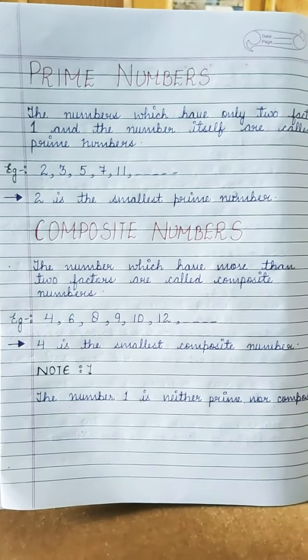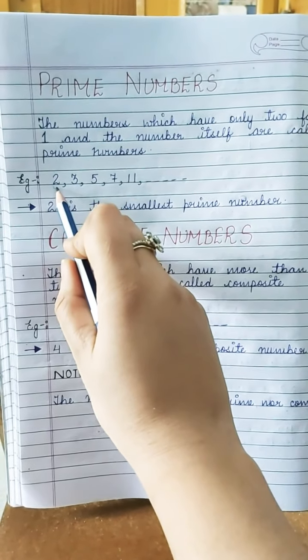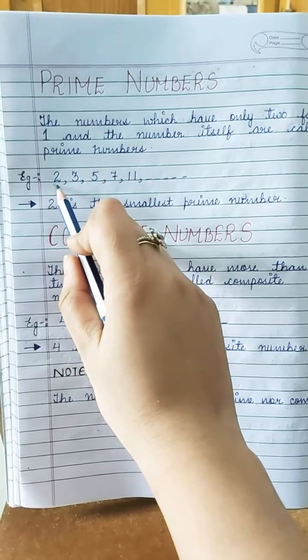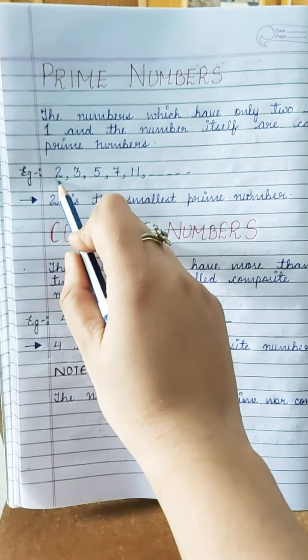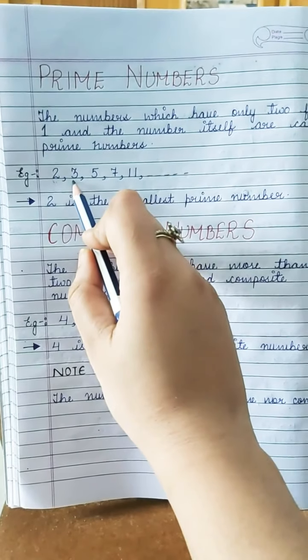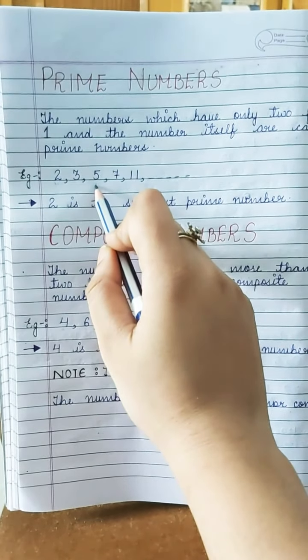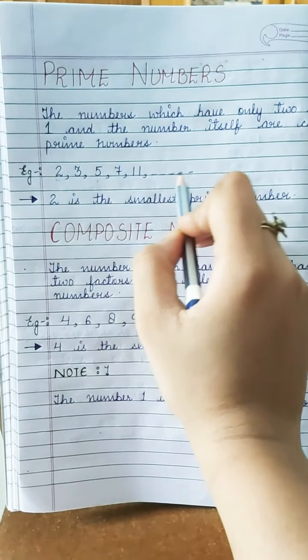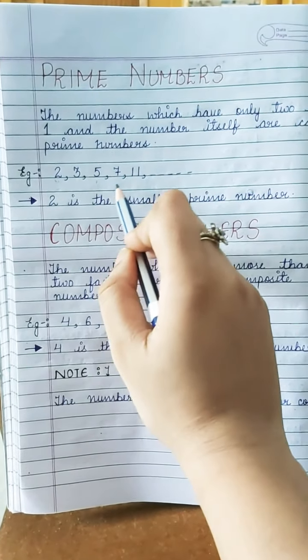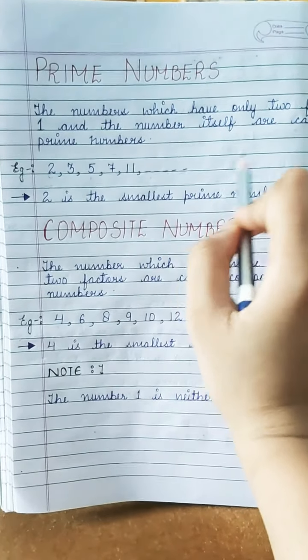Now, see here. The first number which I have written is 2. Now see, 2 is a prime number. Why? Because it has only two factors, that is 1 and 2. That is, 1 and itself. Again, 3 has also two factors, 1 and 3. 5 has also two factors, 1 and 5, and so on. 2, 3, 5, 7, 11, 13, 17, 19 and so on.